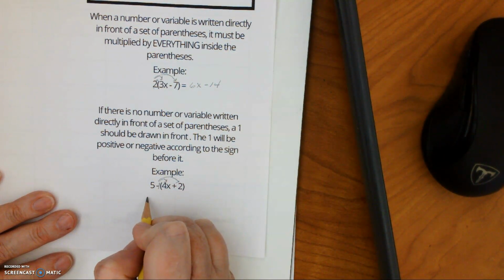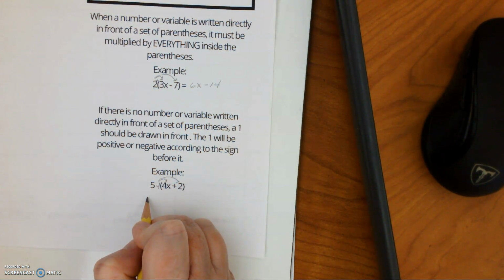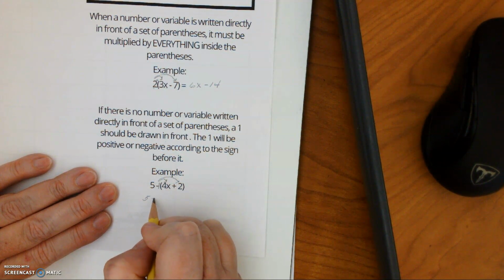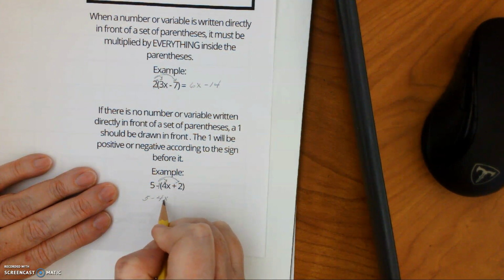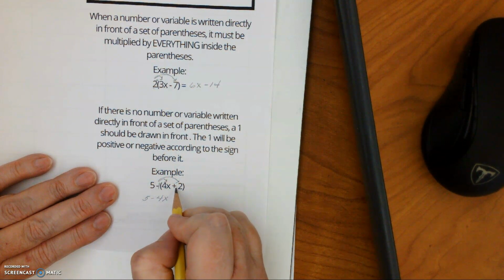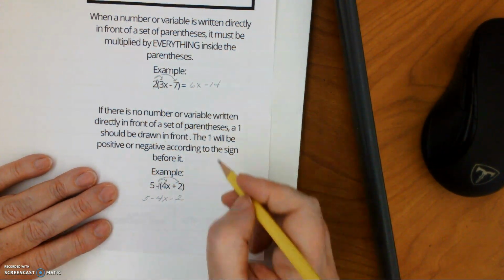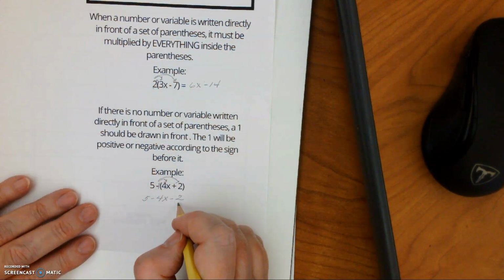So the 5 stays right here. And then we go negative 1 times 4 is negative 4. We bring the x over. And negative 1 times 2 is negative 2. Now, these are both the distributive property.